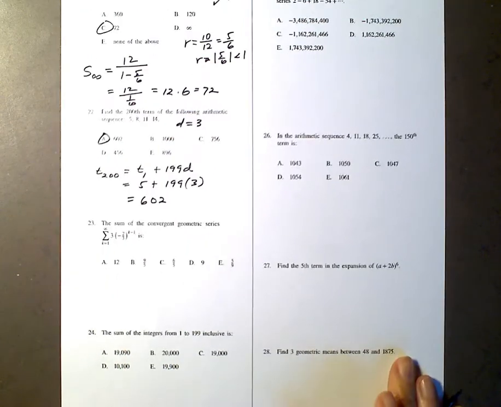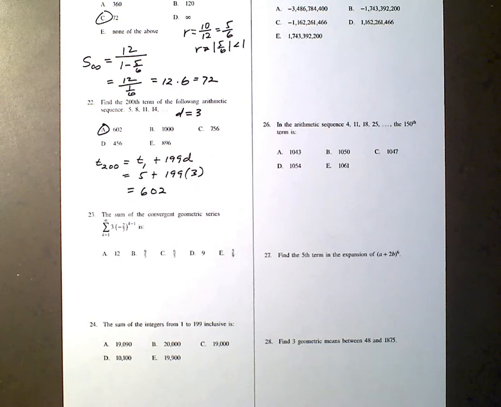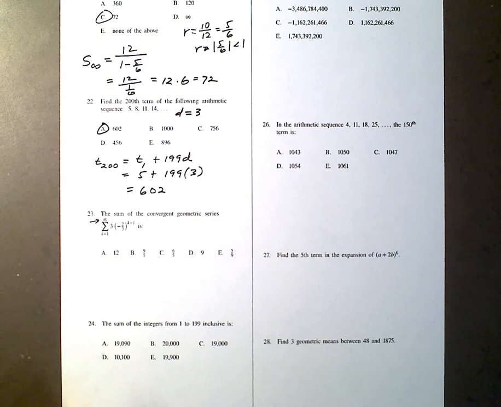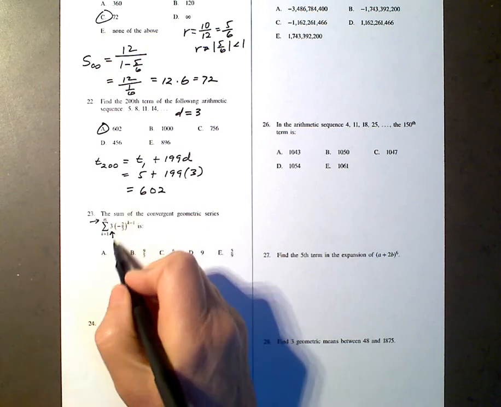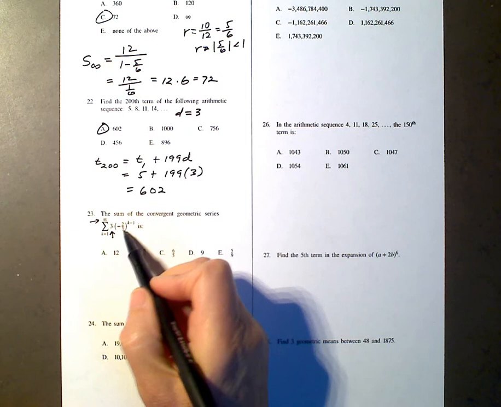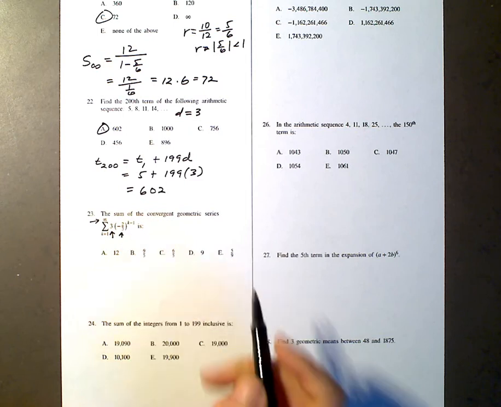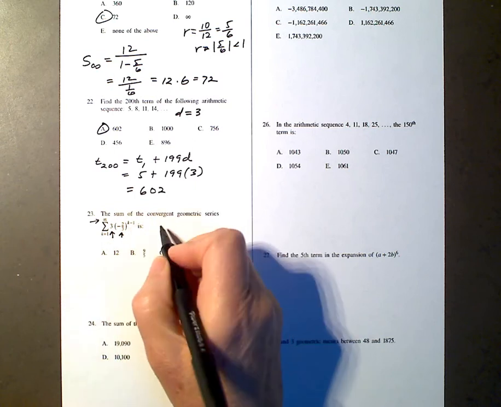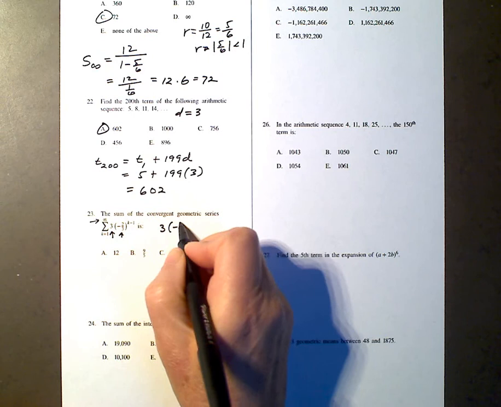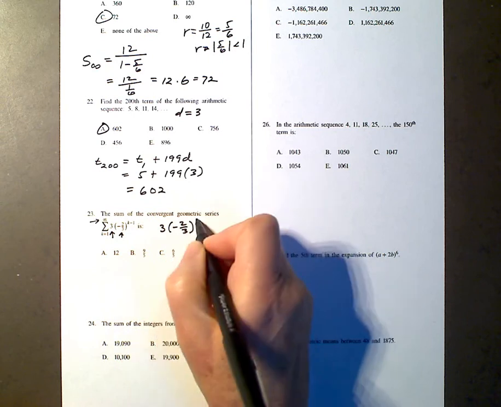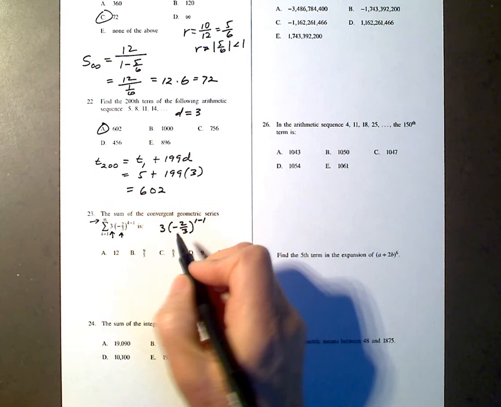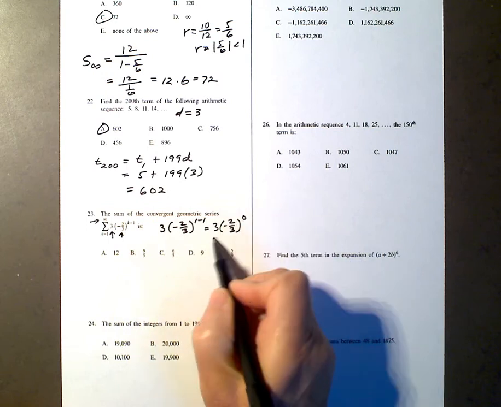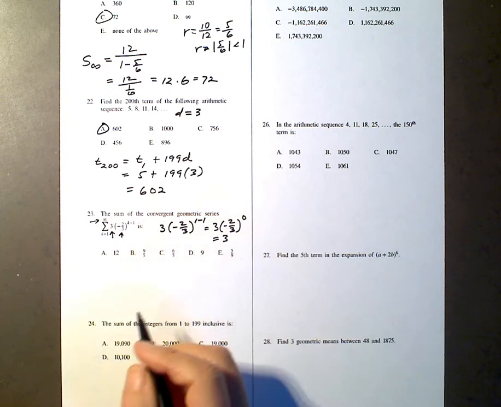Okay, number 23, this is a sum of a convergent geometric series, meaning that this is an infinite series, and it looks like my first term here is going to be probably 3, but let's check it out. This is probably my common ratio. So it says to start with k as 1. So if I do, I would have 3 times negative 2/3 to the 1 minus 1, or 0 power. So this would be 3 times negative 2/3 to the 0, which is just 3 times 1, or 3, for my first term.